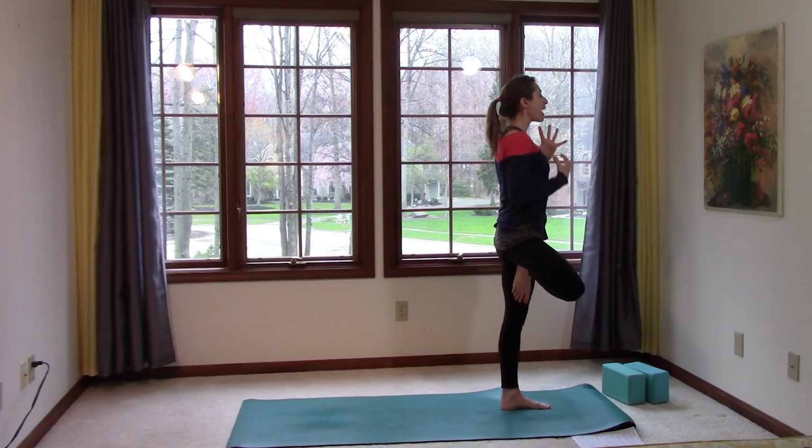I'm still connected to my navel center. That's creating the foundation for all the steadiness that I'm feeling here in my body, in my energy, and even in my mind as well. Take a deep breath in, and a deep breath out.